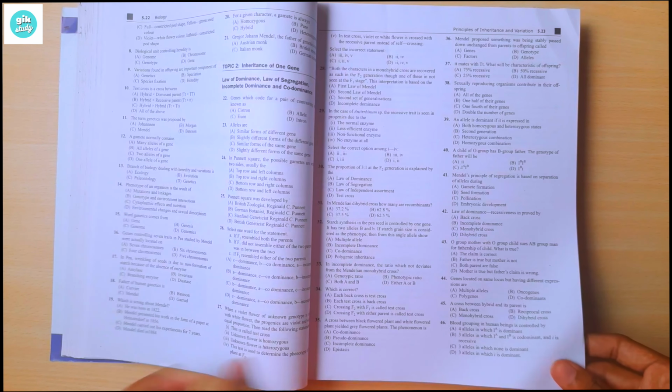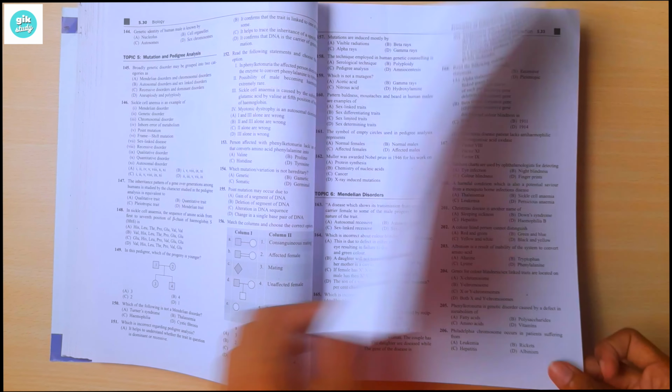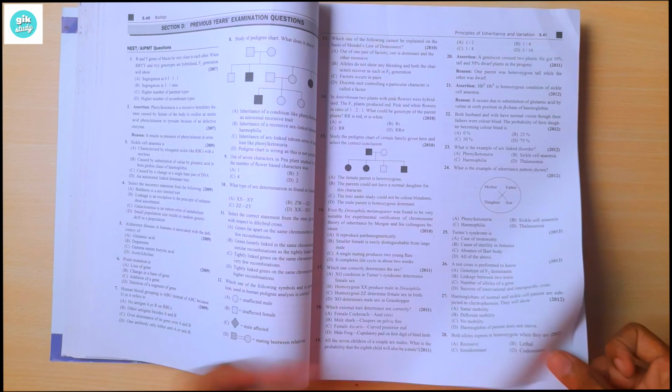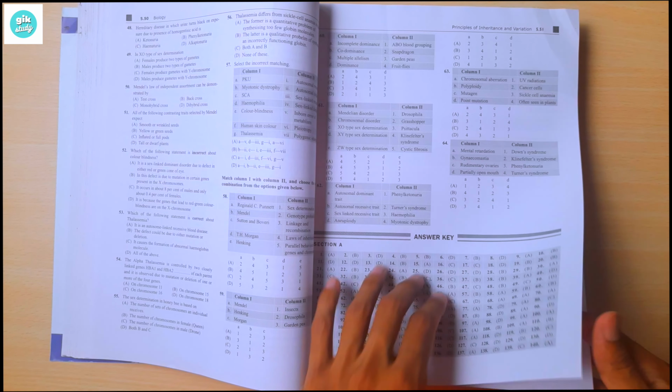Now the exercises, and here's the answer key.